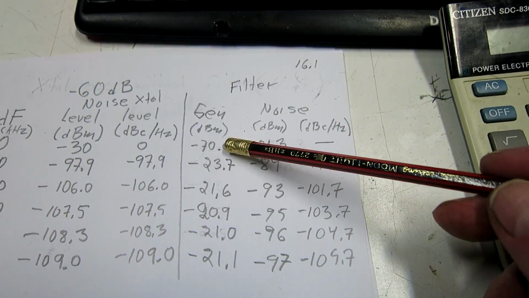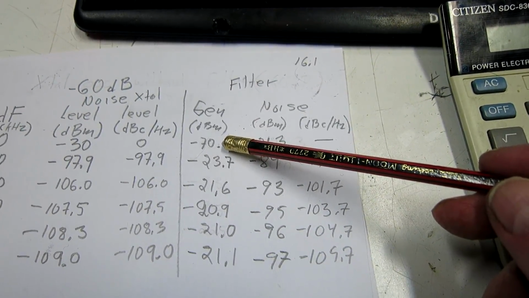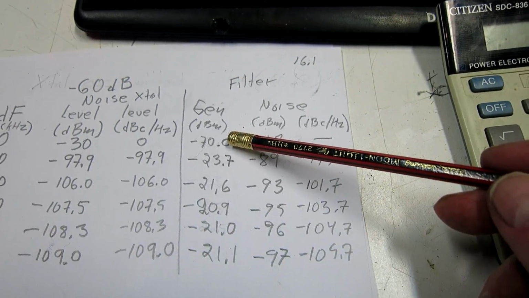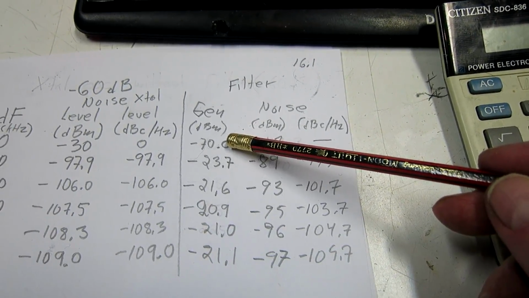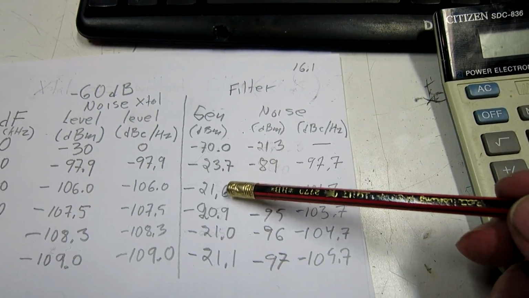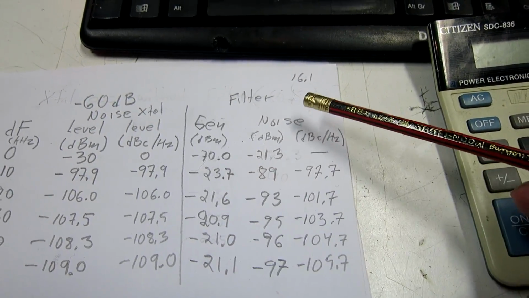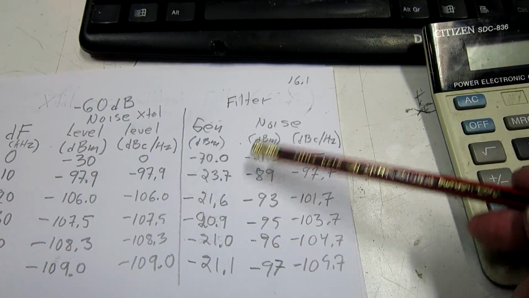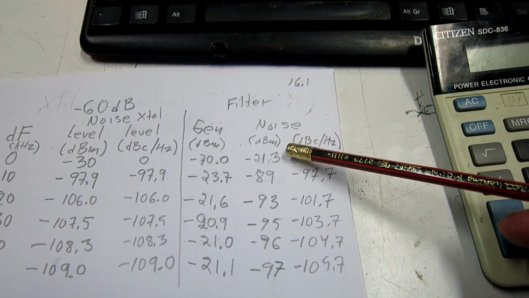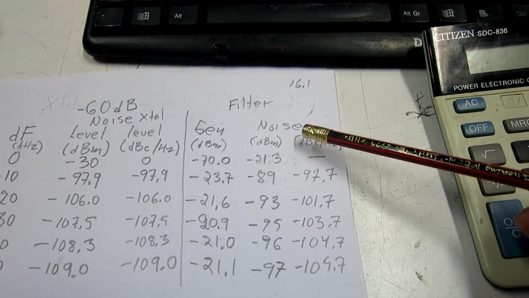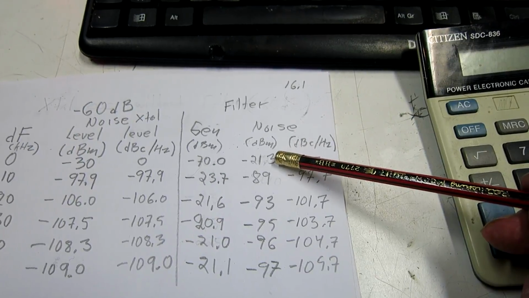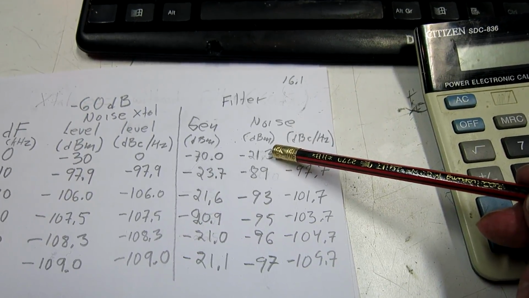At the crystal oscillator frequency, the level was minus 70. And then 10 kHz, minus 23, minus 21, and so forth. Then I switched off the signal generator and switched on the crystal oscillator and look for the noise level at different frequency separations.